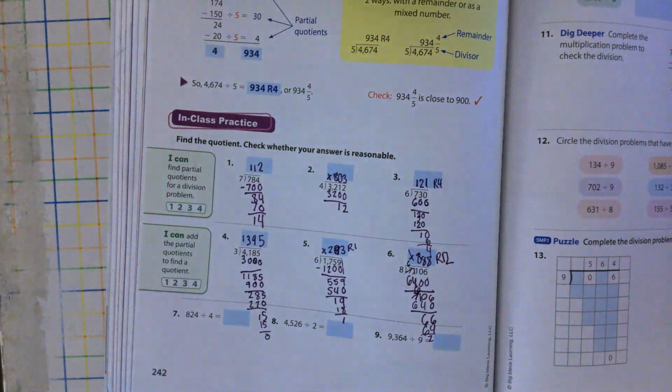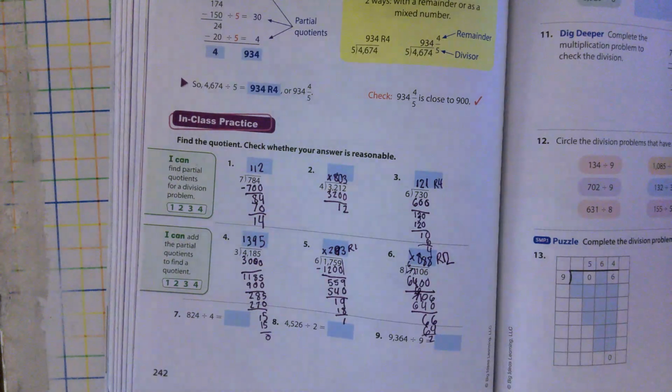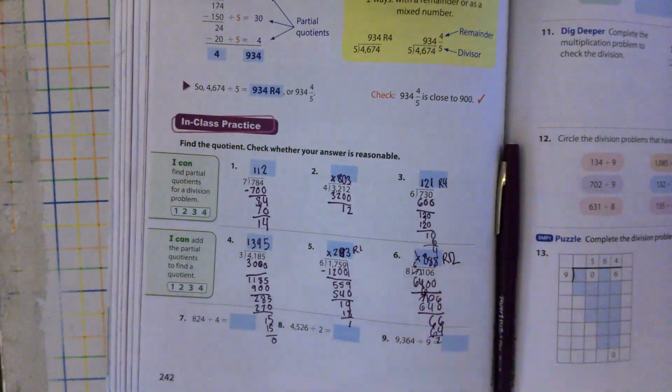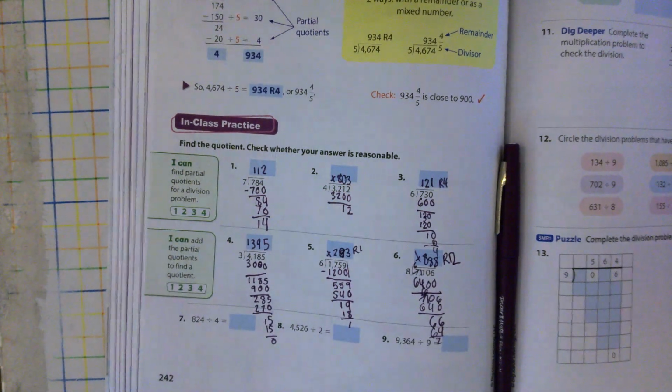Now, I'm going to ask you to try number 7, 8, 9. I'm going to give you 5 minutes to do these 3 problems. And I'm going to ask you what your answers are afterwards. I'm going to pause the video for now.